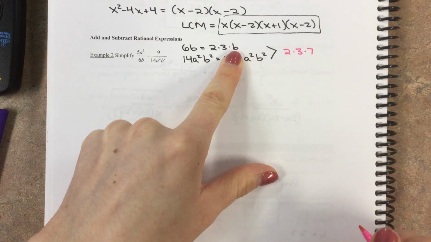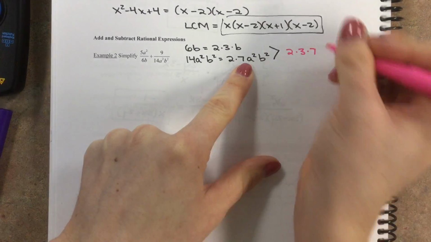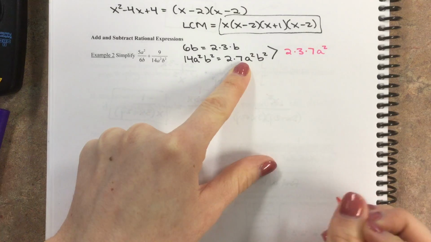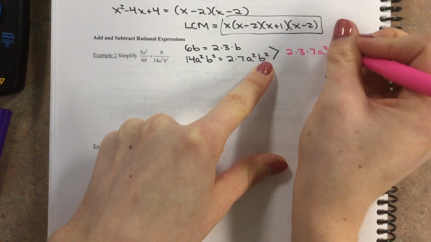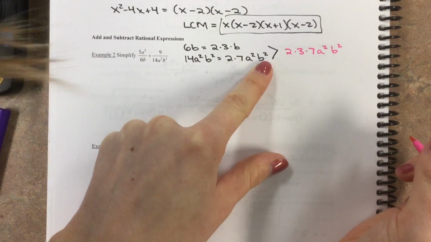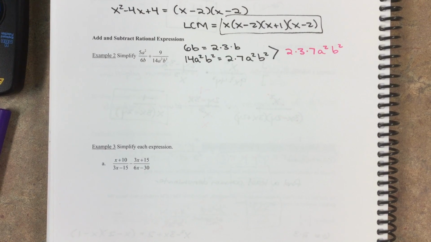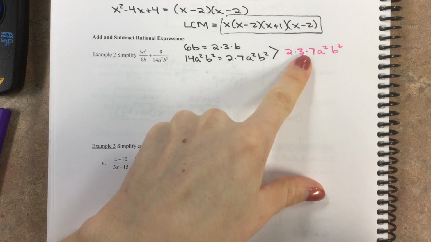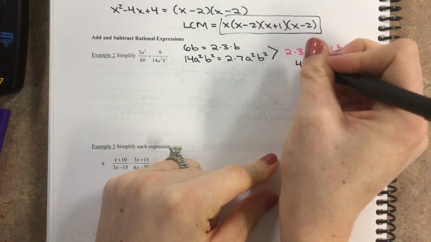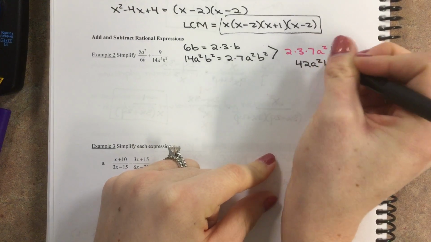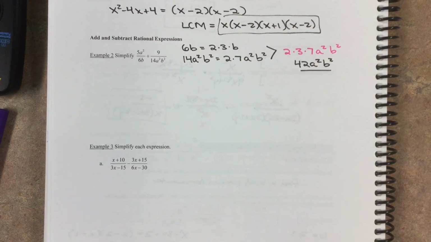This one needs 1 copy of b. This one needs 2 copies of a, so I've got to make sure I include that. This one needs 2 copies of b, so I don't need 3. 3 would be too many. This one needs 1, this one needs 2, so I'm good with 2. So that would be my least common multiple. So 2 times 3 is 6, times 7 is 42. Okay, so that's my least common multiple.